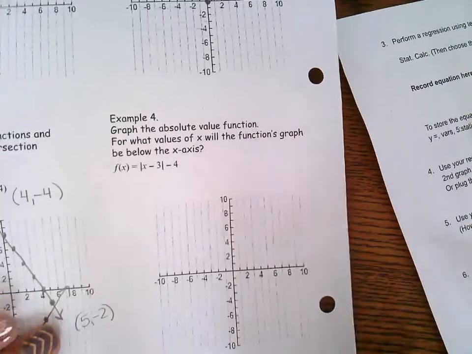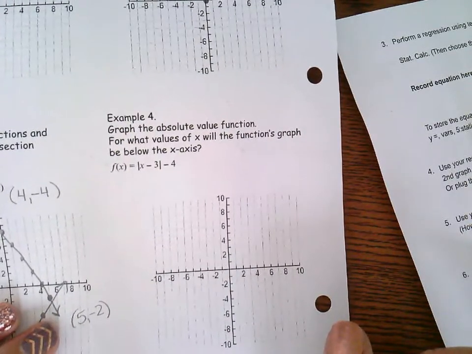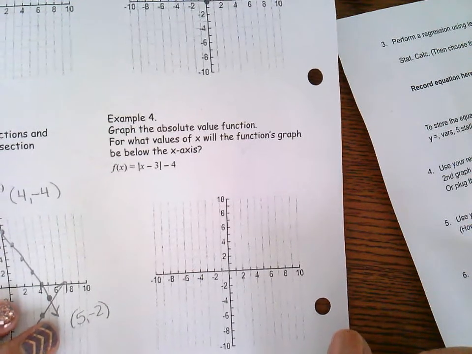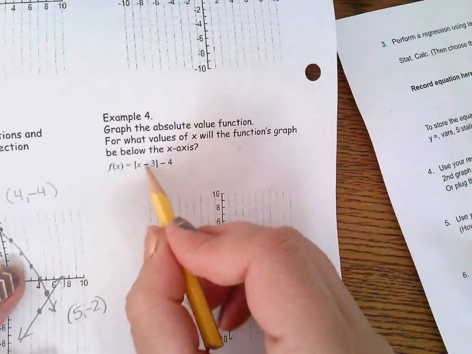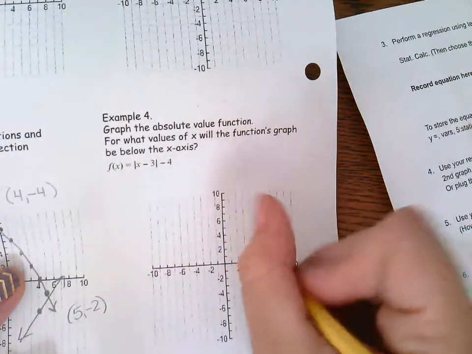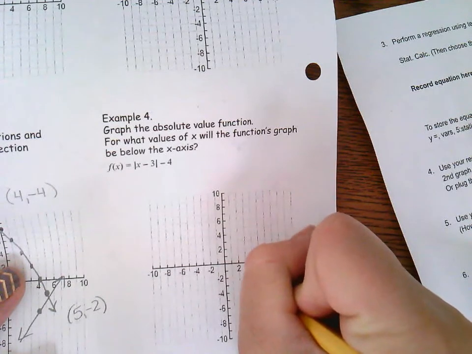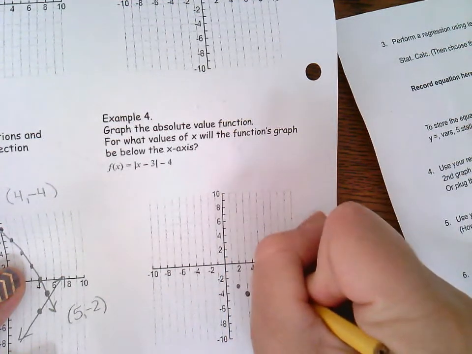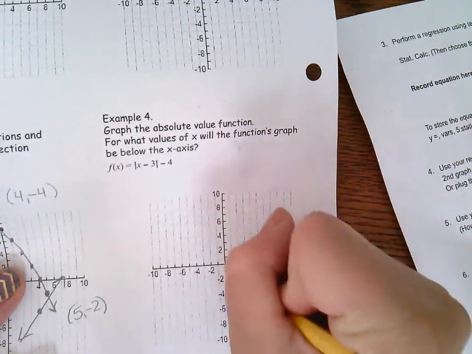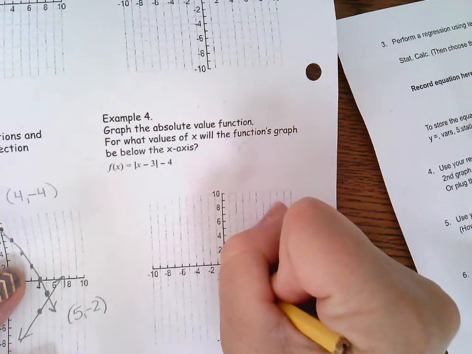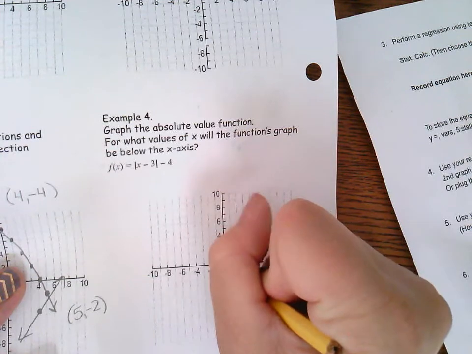And example 4 in your video for today, let's see, graph the absolute value function. For what values of x will the function's graph be below the x-axis? So I'm going right 3 and down 4, right 3, down 4. So this is an absolute value graph. So I'm actually going to put my dots because I want to know when is this graph going to be above or below the x-axis.